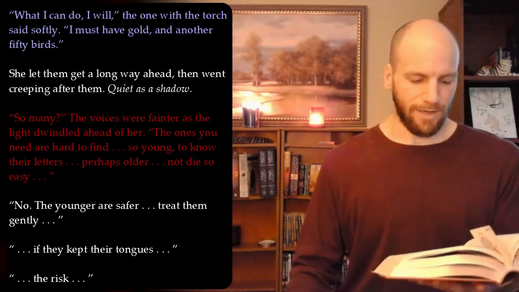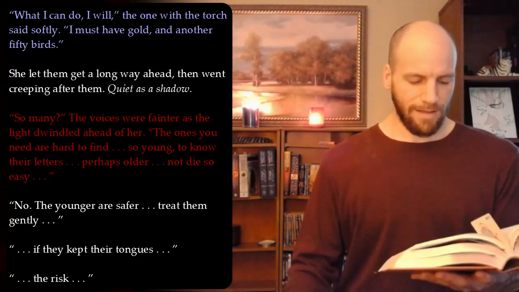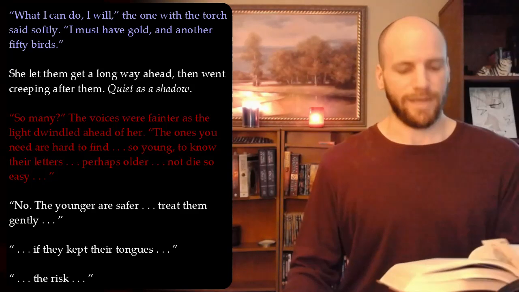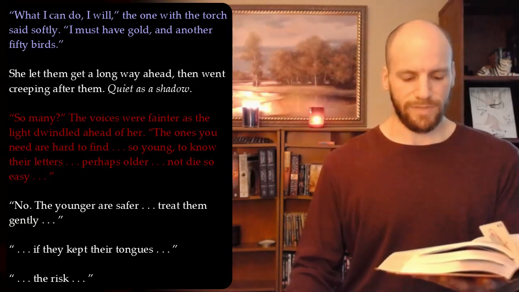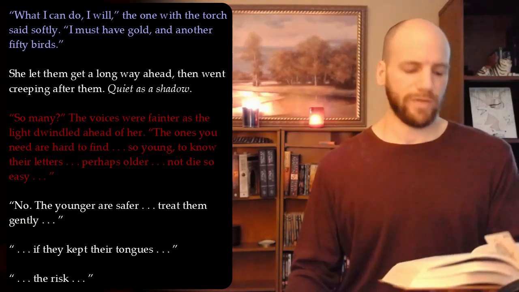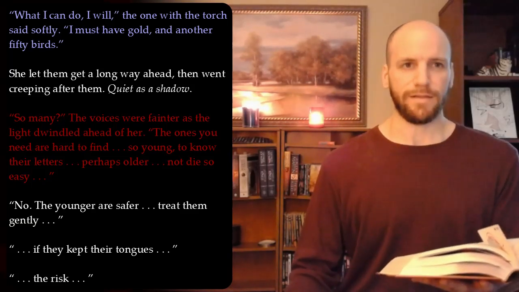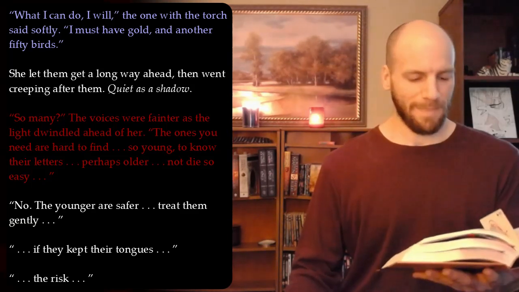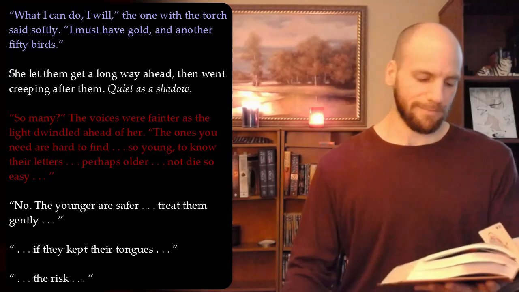Then it says, no, the younger are safer, treat them gently. Again, there are no identifying characteristics to help us out here. But since the topic seems to be staying consistent, I can be reasonably certain that the new paragraph break can only mean that there's a new person speaking. And since there are only two people in the conversation, that must be Varys.